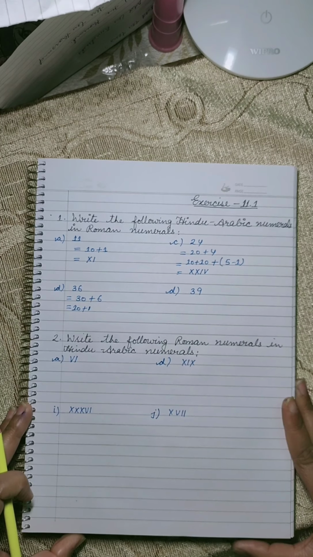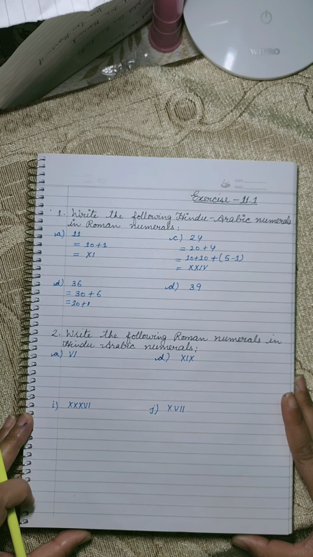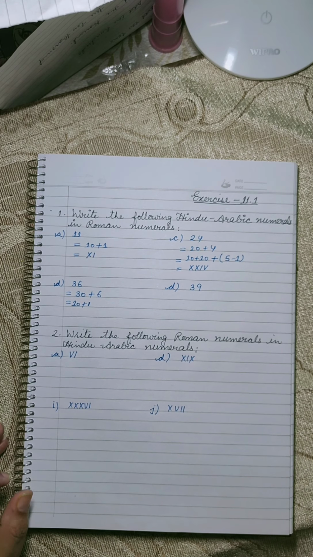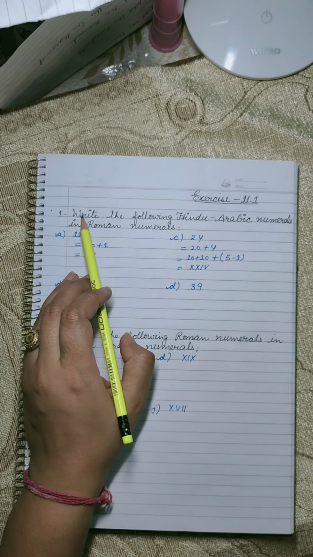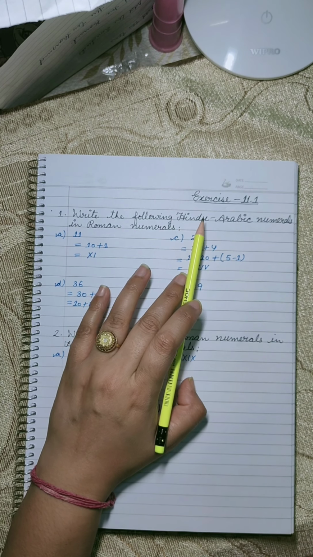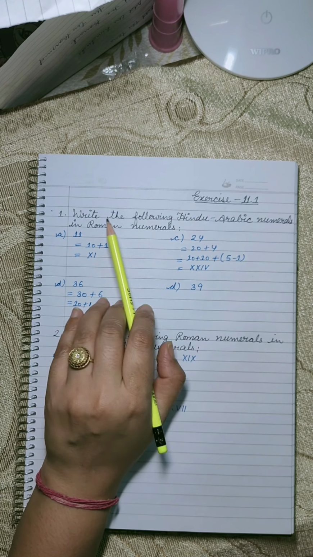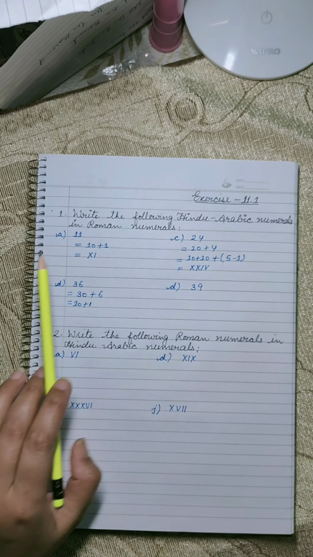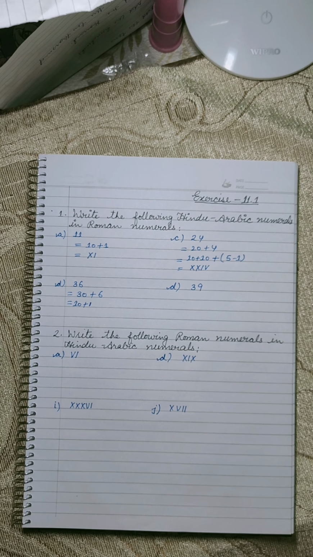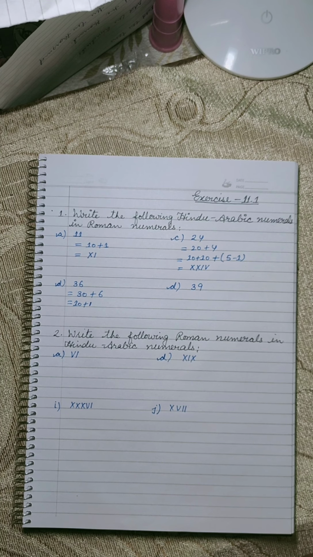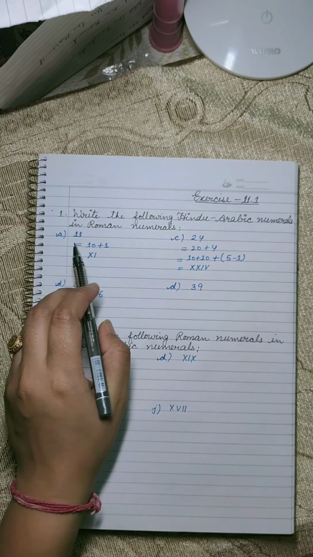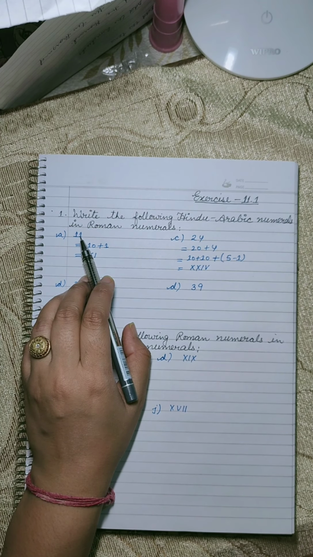Next we have exercise 11.1 based upon previous knowledge. First is write the following Hindu Arabic numerals in Roman numerals. This exercise is based upon प्रीवियस नॉलेज, जो अपने 4th क्लास में किया था, उस पे बेस्ड है ये सारे कंसेप्ट्स. तो फर्स्ट इज 11. इसको हमने रोमन में कन्वर्ट करना है.